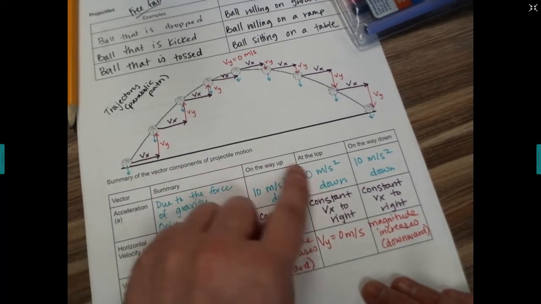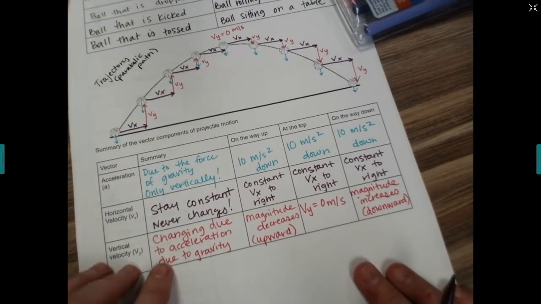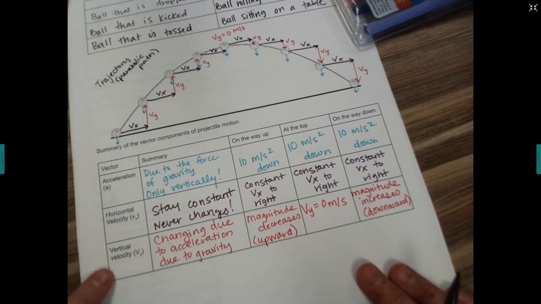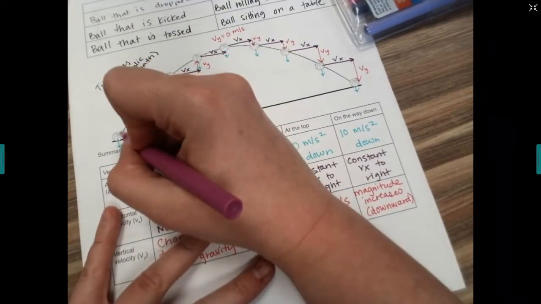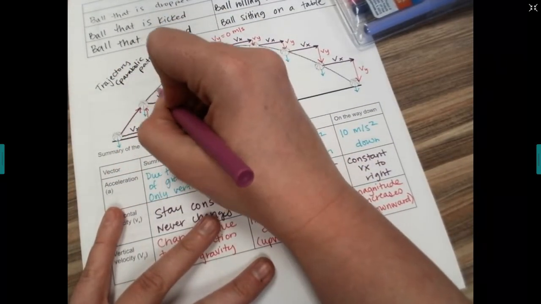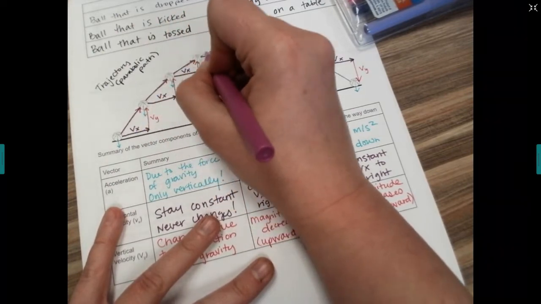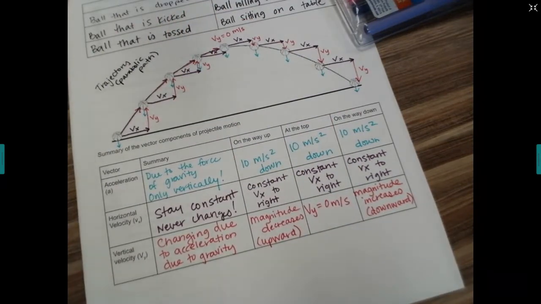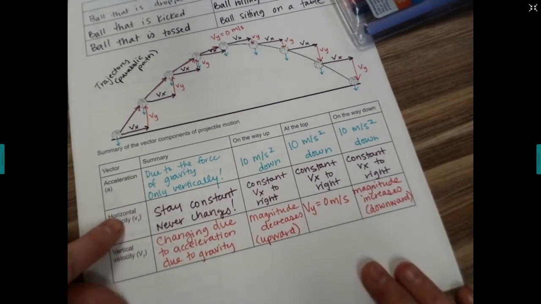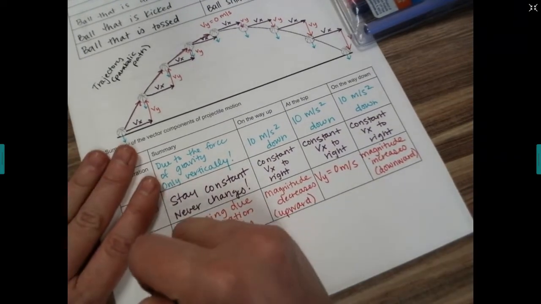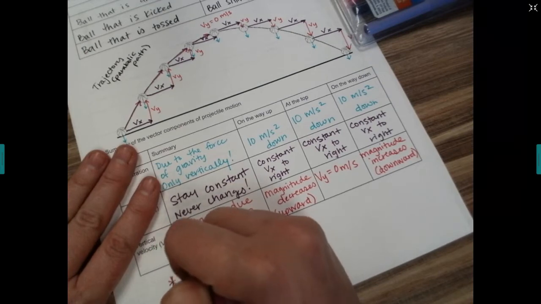So this here summarizes what we need to understand about horizontal and vertical velocity and how the acceleration due to gravity impacts that. If I was to put these together, right, I could resolve these vectors, and that's where I would get these velocities here, okay? What we say is that horizontal and vertical velocity are independent.